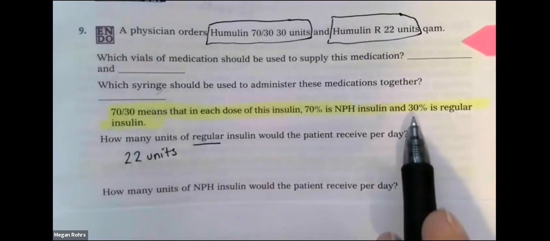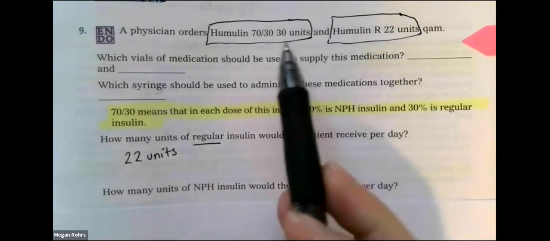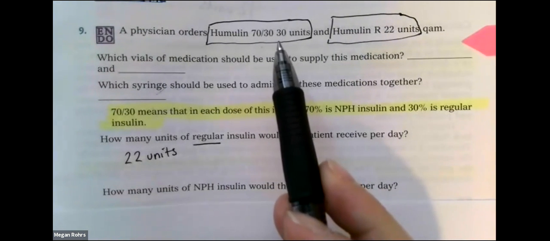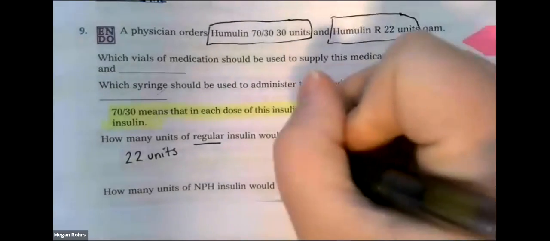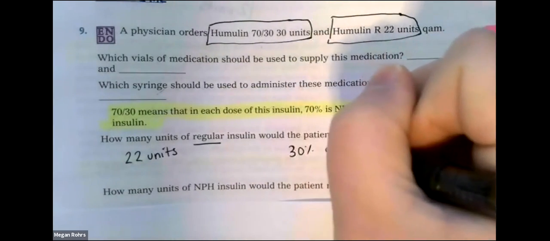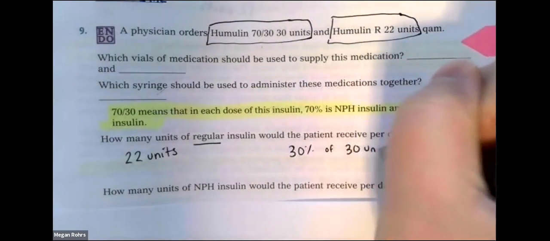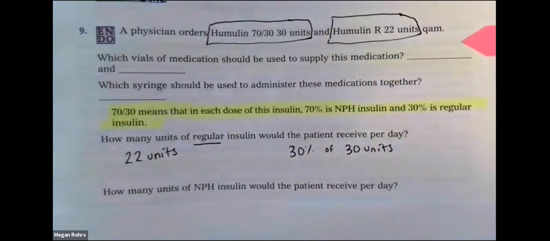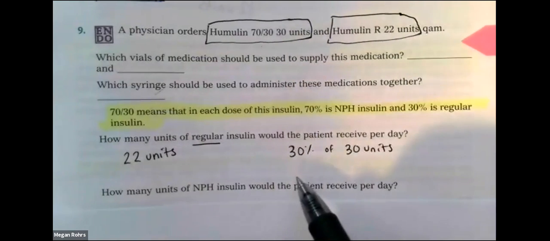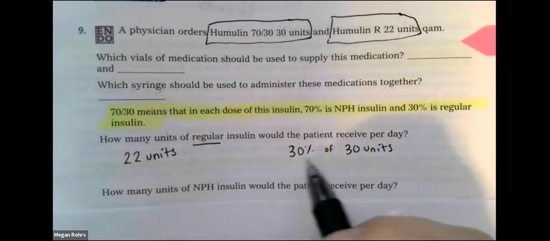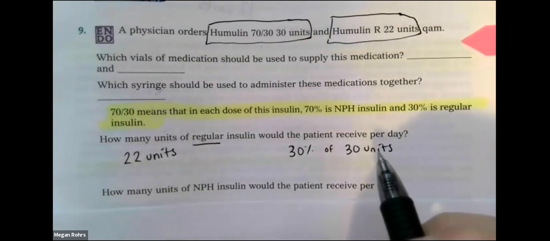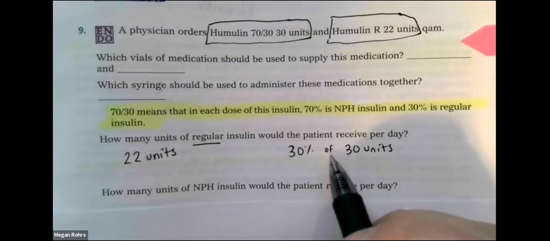So if 30% of this is regular, we're basically taking 30% of 30 units to figure out how much would be regular. Now, looking back on the rules that we learned when we were talking about word problems, anytime we see "of," that's going to tell us to multiply.